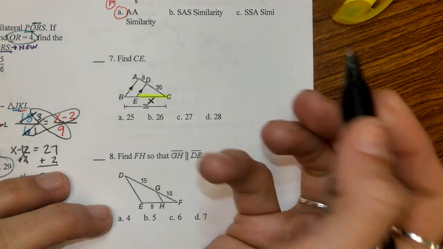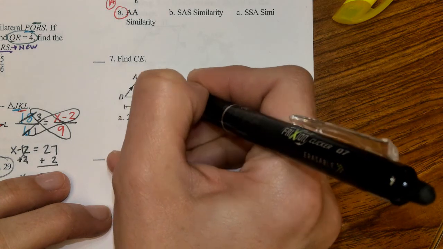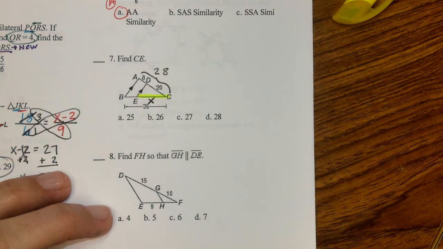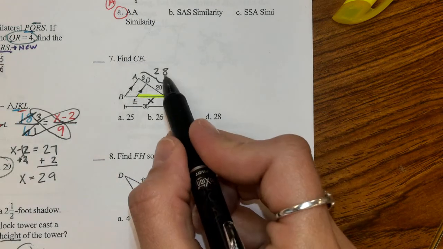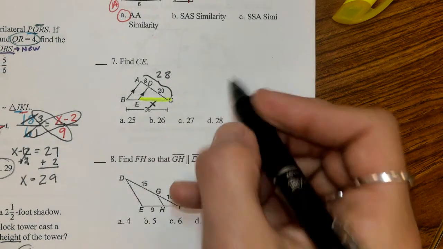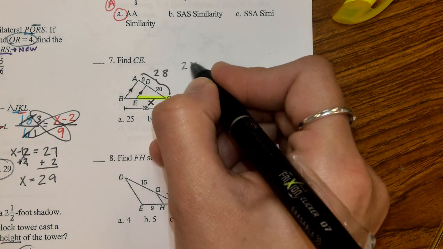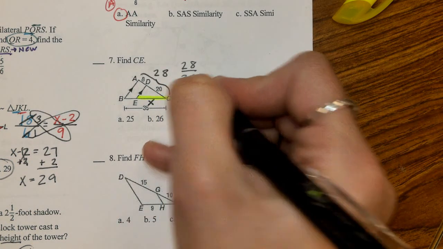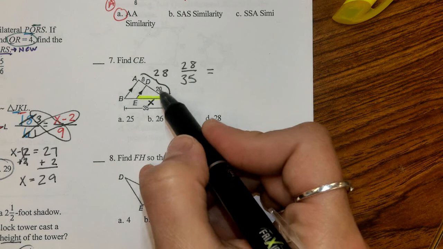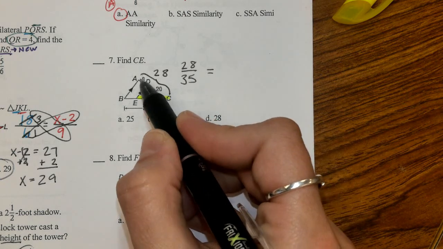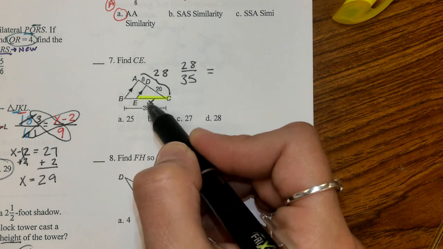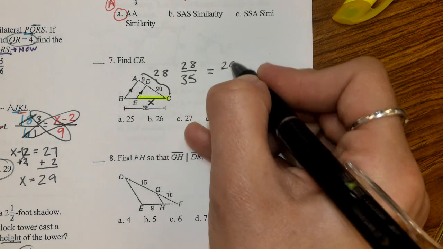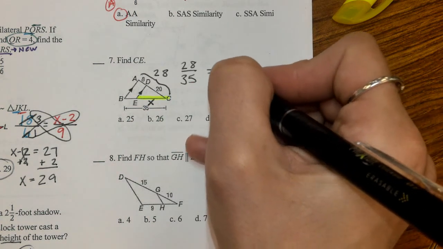Here I've seen most students like to go ahead and find this whole side, which would be 28. So then we can set up our ratio of the whole sides of the larger triangle. We have our 28 over the whole side over here, 35. This will be set equal to the little parts right here. Now we can't do X and 8. We have to keep with the corresponding parts. So then 28 went on top, so 20 needs to go on top. And we'll have that over X.